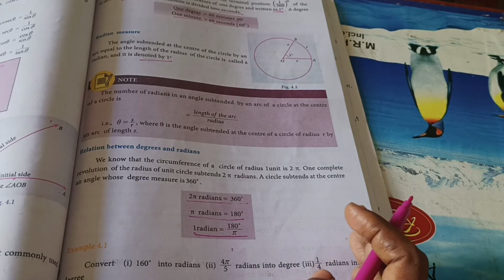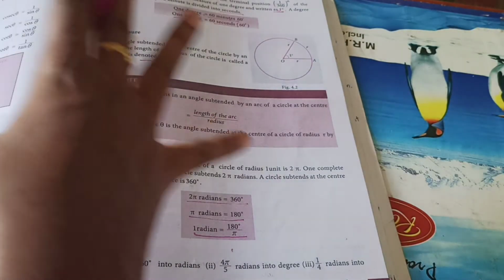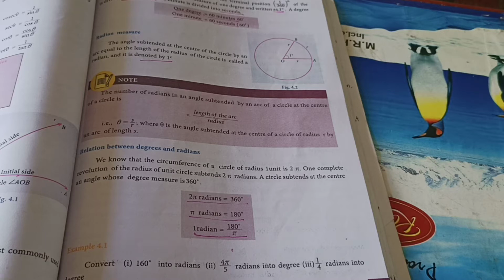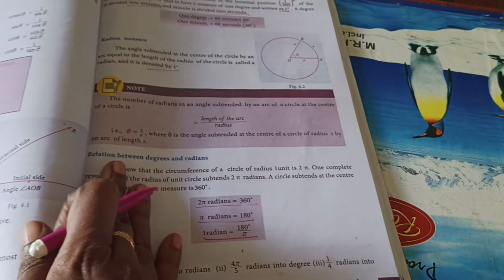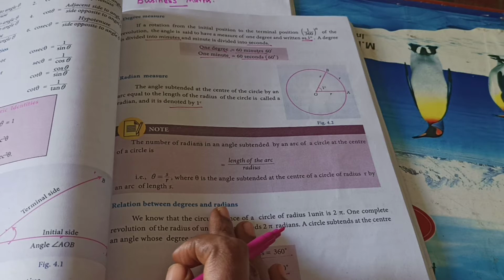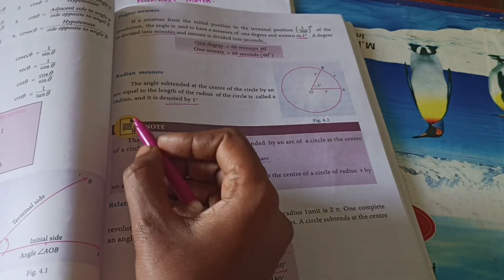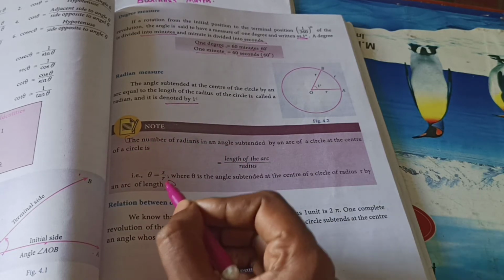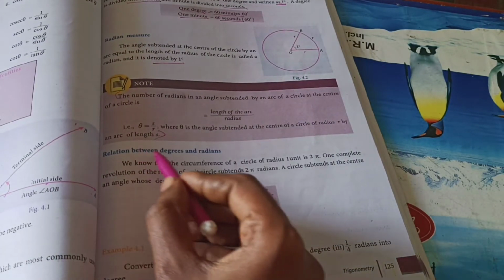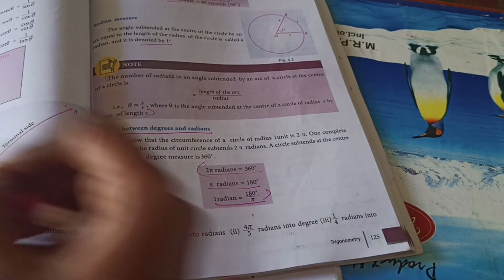So one thing you do, all of you take down your notes, put down the heading trigonometry. All these things you can learn from your book, no need to take down in your note. But this is very important, you write this note. Next put the heading relation between degrees and radians. Then write these 3 values.